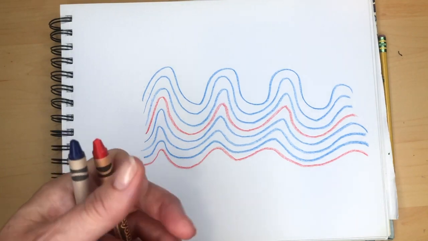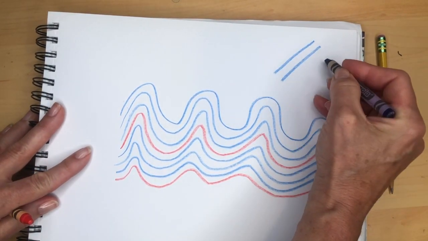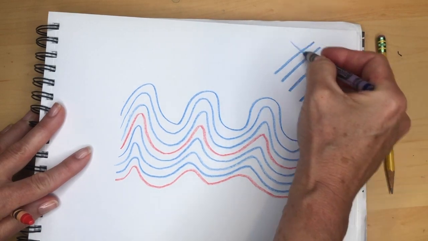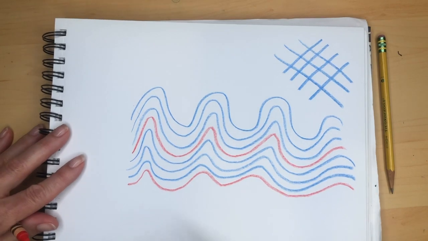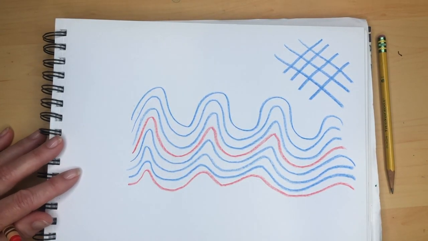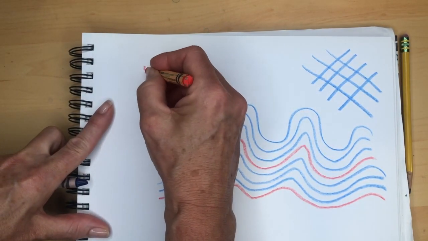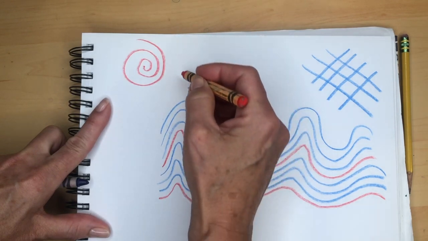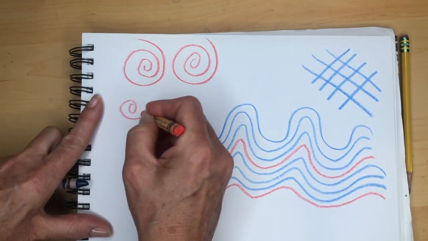Now you can also do another type of pattern with line. This is the crisscross one that we saw in our video, or we're going to see in our video actually. See if you can find that one. Okay, that creates a pattern. Lines going different directions. Or you could do, in a section, a repeat of these swirly whirlies. These are, again, my favorite.